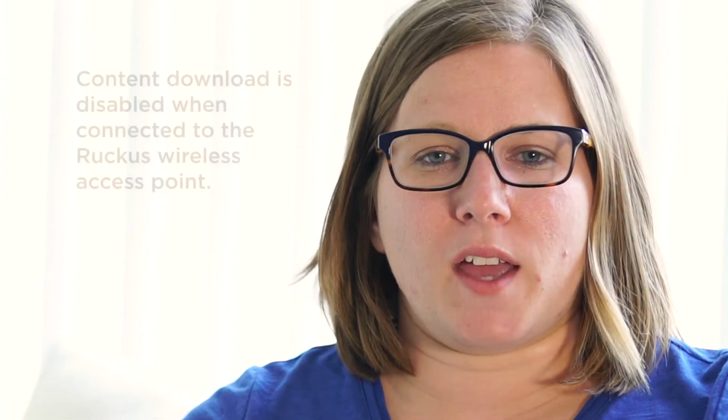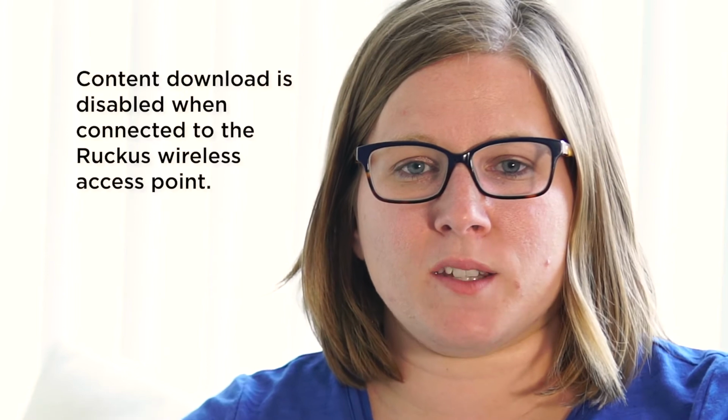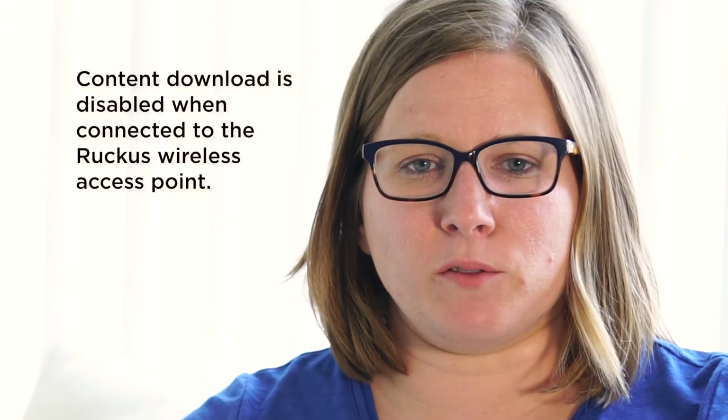Each headset comes automatically connected to the Ruckus wireless access point to establish a connection to the teacher tablet. If the headset is connected to the Ruckus wireless access point, then content download is disabled. Content that is already downloaded on the headset may be viewed, but additional content may not be downloaded.